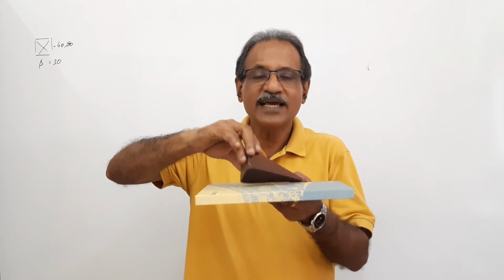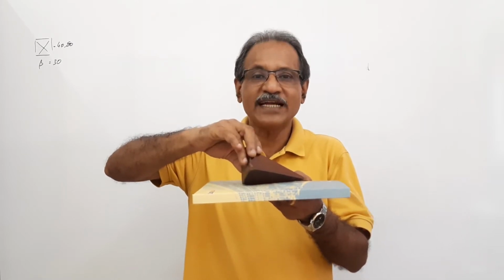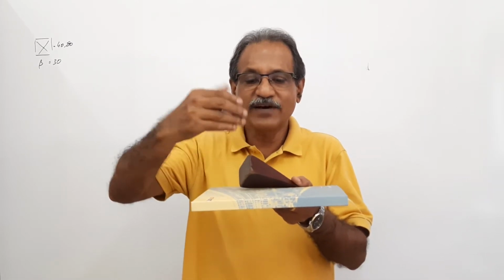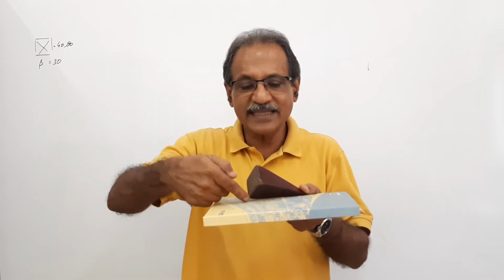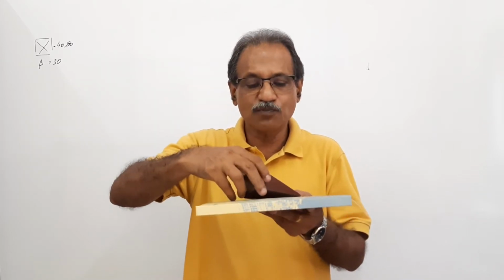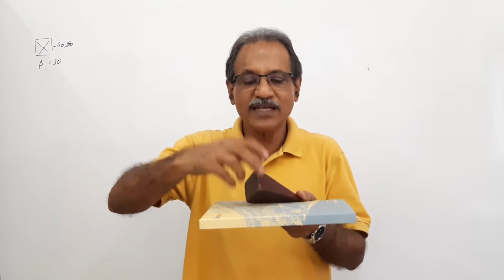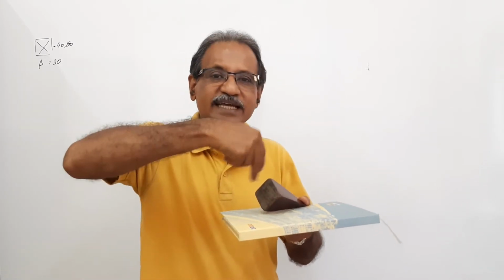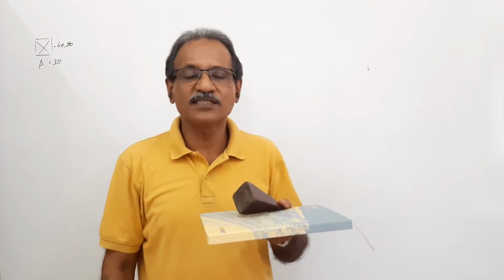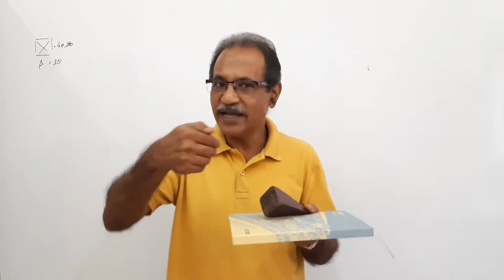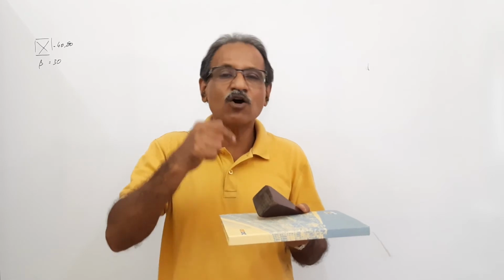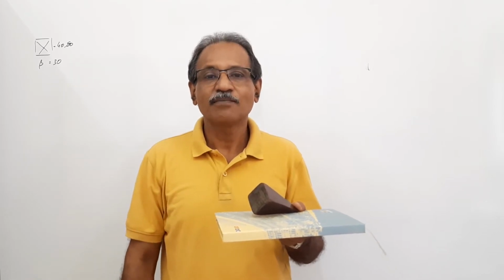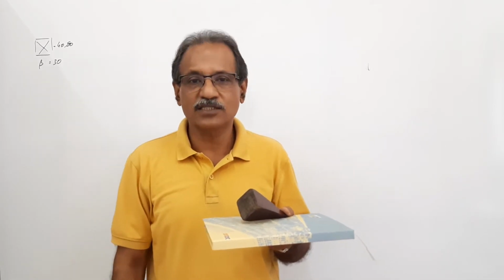The question says a square pyramid is lying on a slant edge with the vertical plane, or the plane containing that slant edge and axis, perpendicular to HP and making 30 degrees to VP. What it means is beta of axis is 30 degrees.